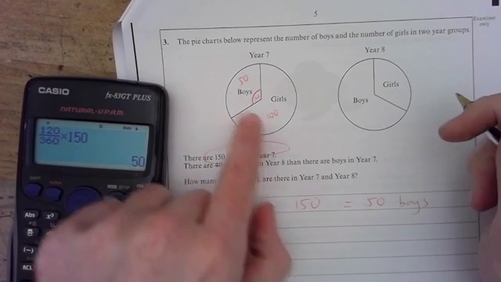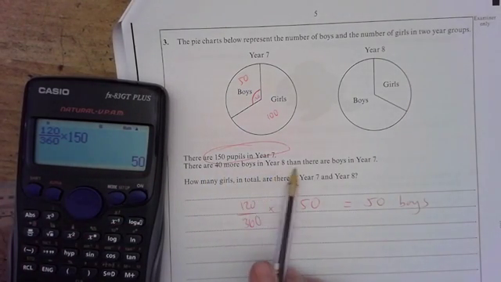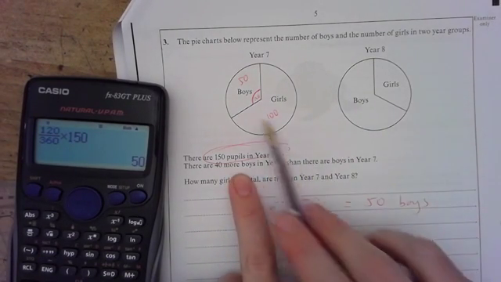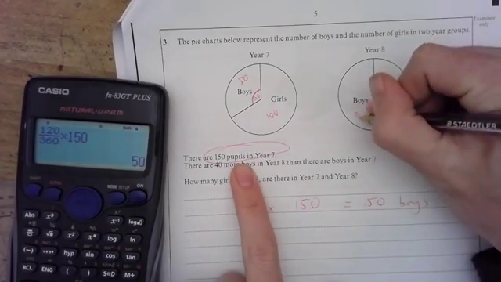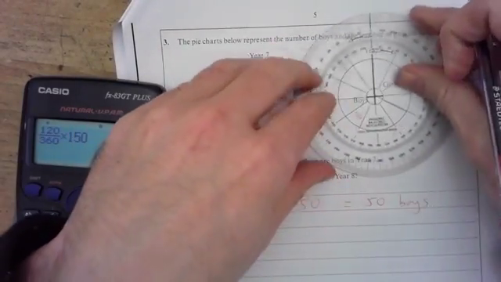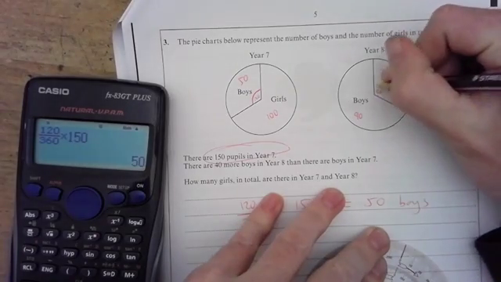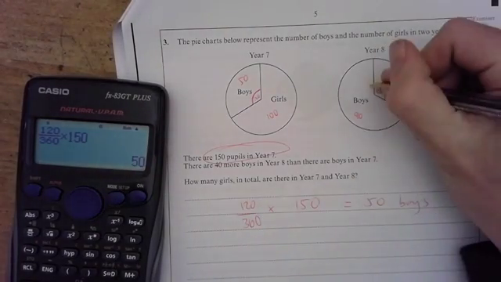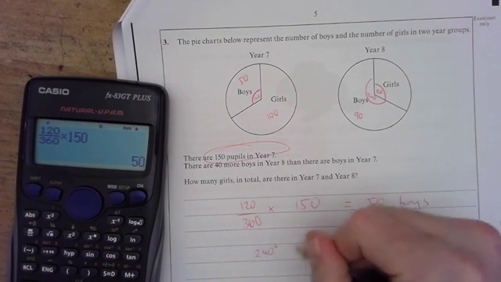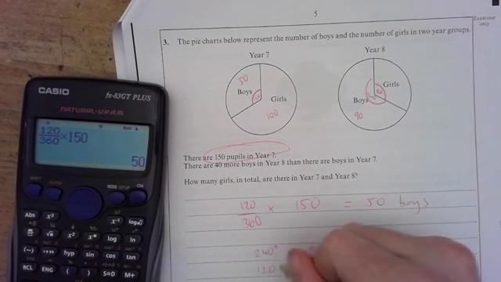Okay, and if you look at it, that's a third and 2/3, so it makes sense that it's twice as much. We're told there are 40 more boys in year 8 than there are in year 7. So how many boys are there in year 8? Well, 40 more than in year 7, so there must be 90 boys there. And again, that looks like a 2/3 and a third to me. So if I measure that angle there, yep, it's 120 as well. So this is 240 degrees. I know 240 degrees is equal to 90 boys. I want to find out how many girls there are, which is 120.